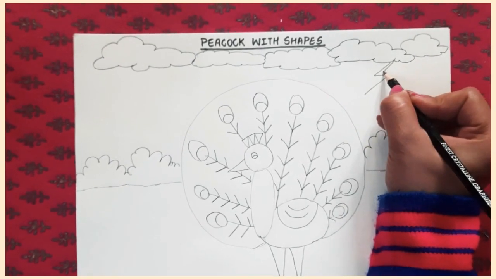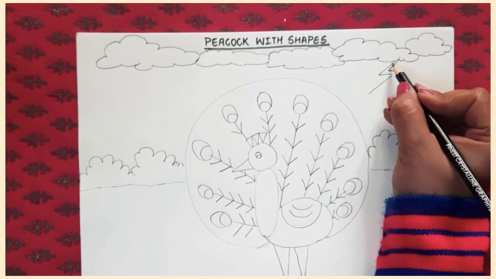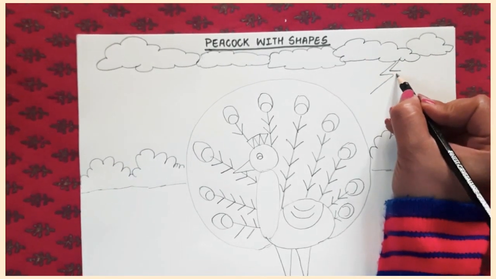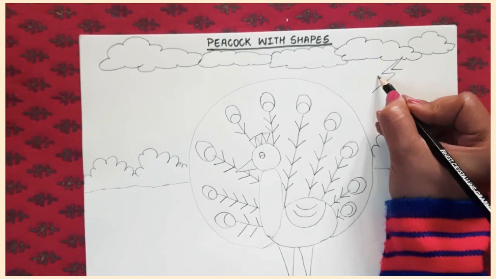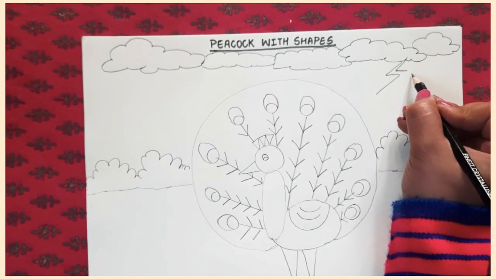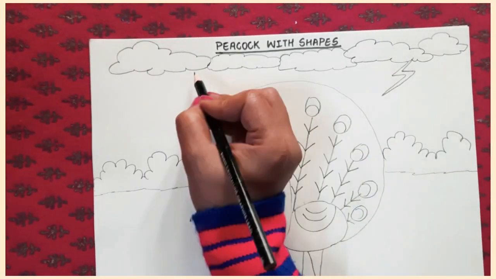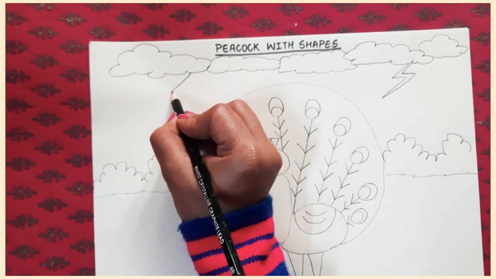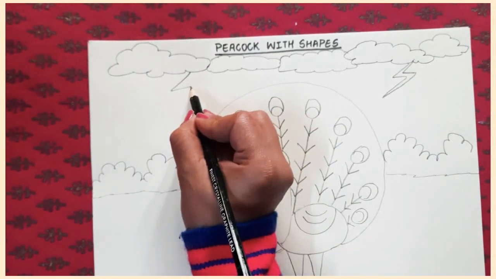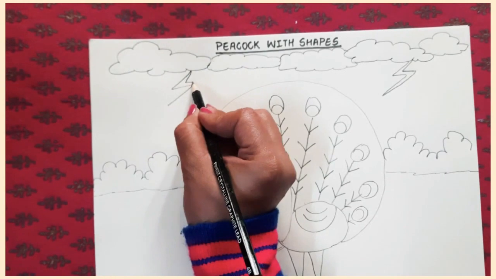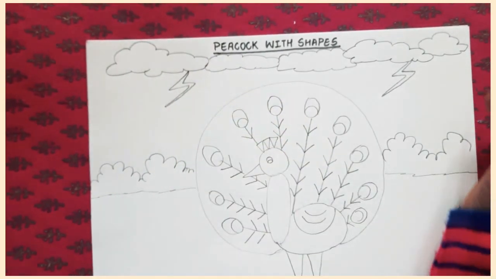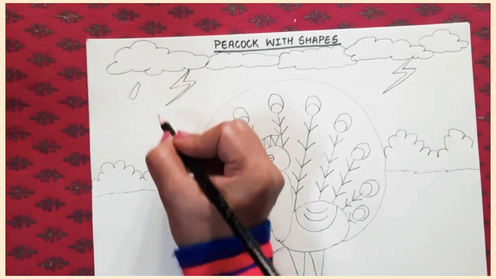Let's draw some thunder and lightning. How do you do it? You are making a zigzag line, slanting, sleeping, slanting, double. Or it's like an S, a pointed S. So it's raining heavily.